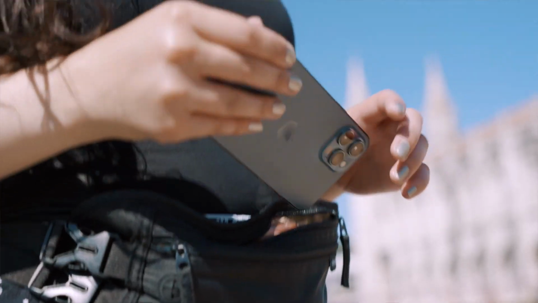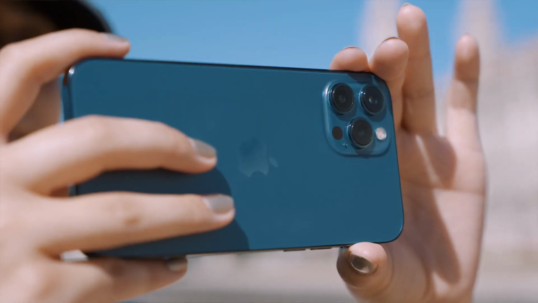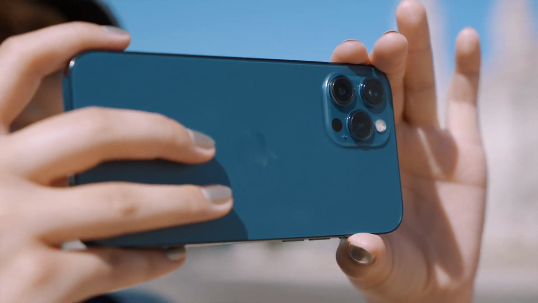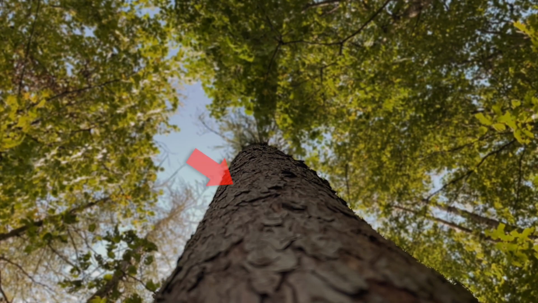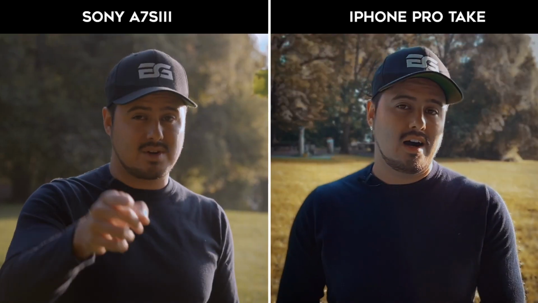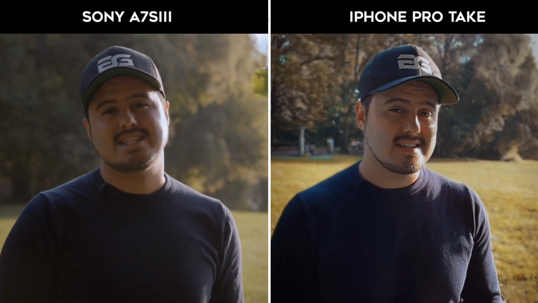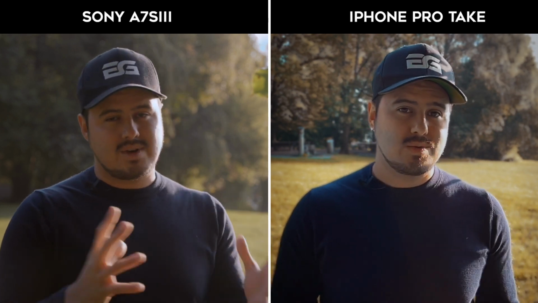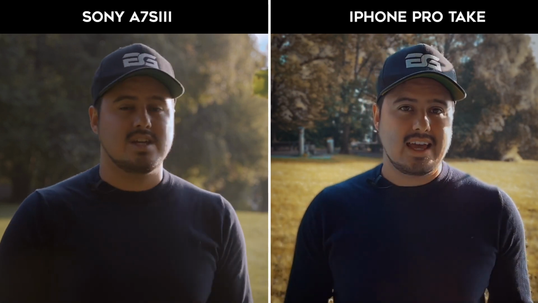So in this video, I'll show you how you can shoot portrait video with your iPhone. Currently, as of making this video, the iPhone native camera doesn't support portrait video mode. So using third-party apps such as the ProTake will help you achieve a shallow depth of field in your video, where you have the subject in focus and the background out of focus, and we can achieve a similar look like this one. I'm currently recording on the Sony a7S III, but you can create something similar using your smartphone.